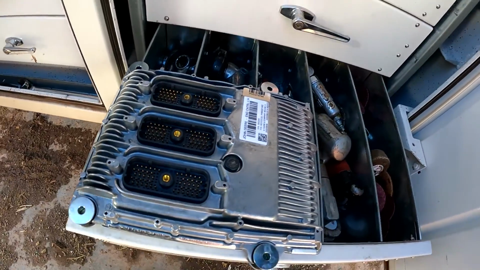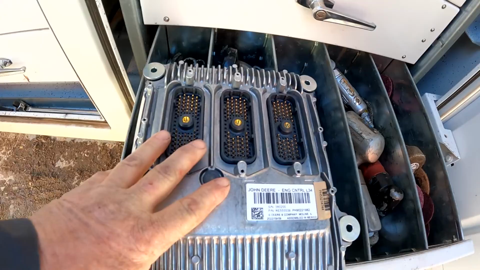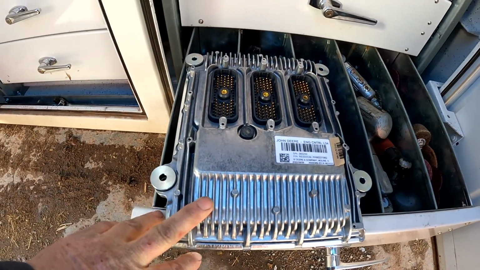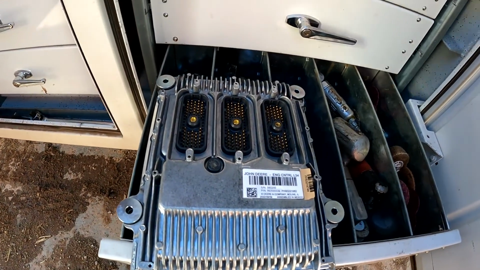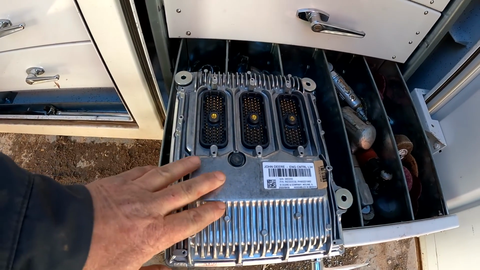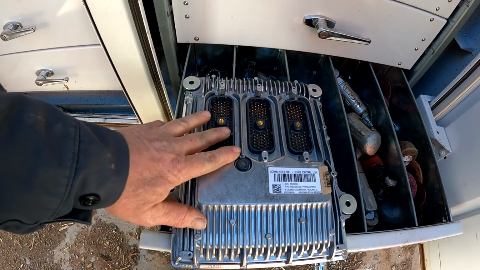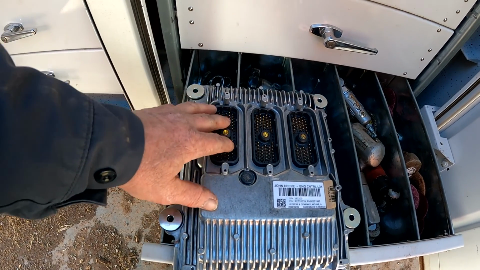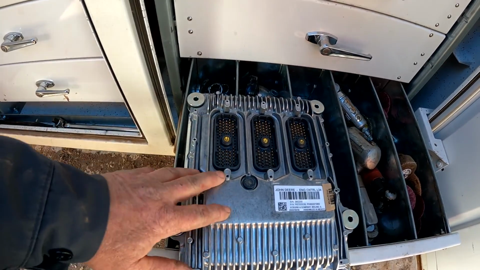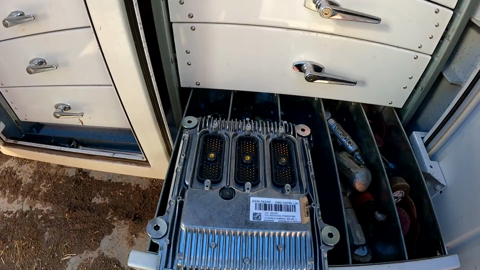Here is our new ECU, engine control unit, and we're about to get under there and install this thing. Of course, this is a brand new engine controller, so after we install it, we have to load it with software using Service Advisor with a connection. Stay tuned and I'll show you what that looks like when we get this installed and put software on.